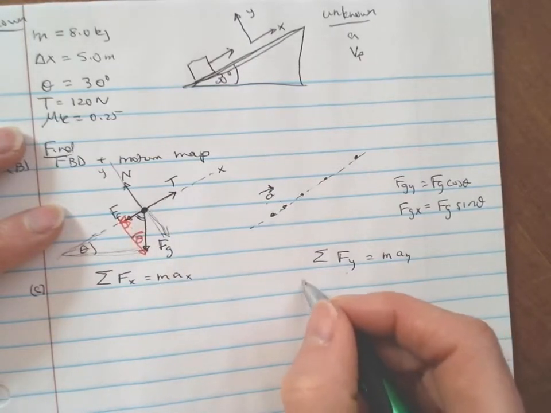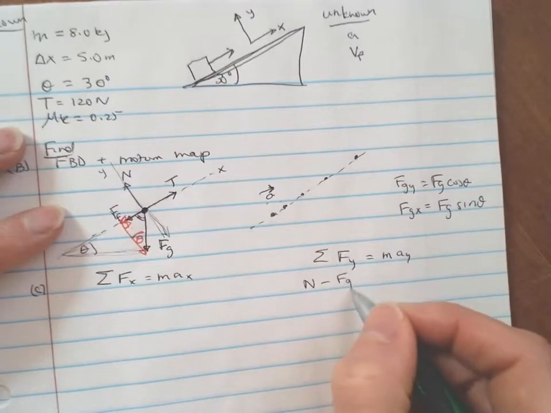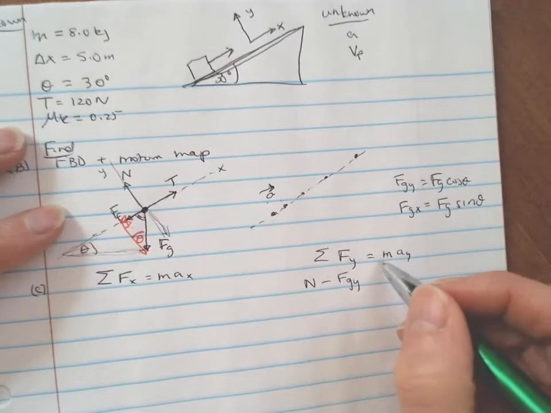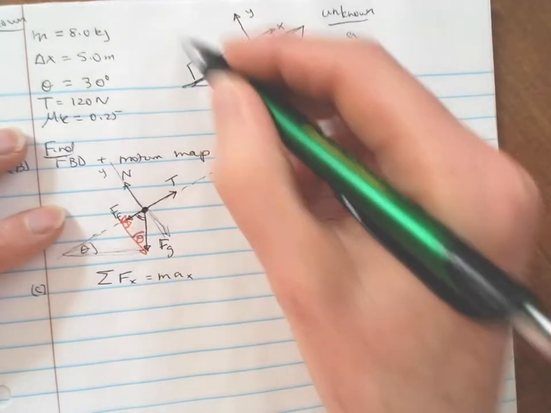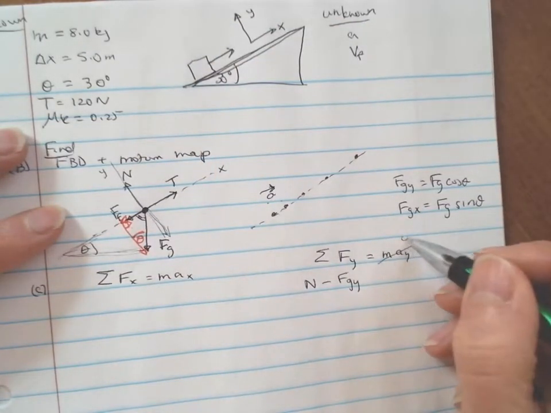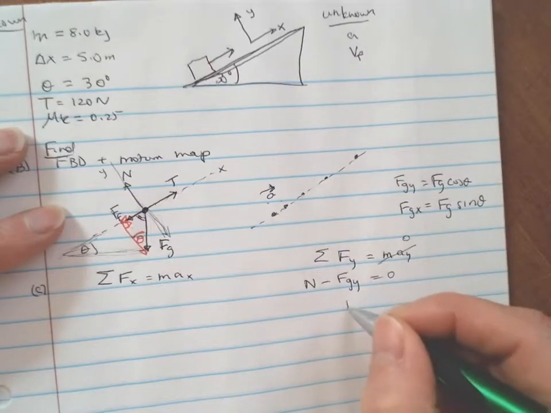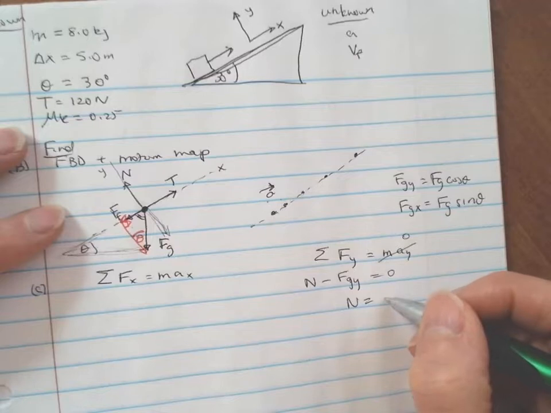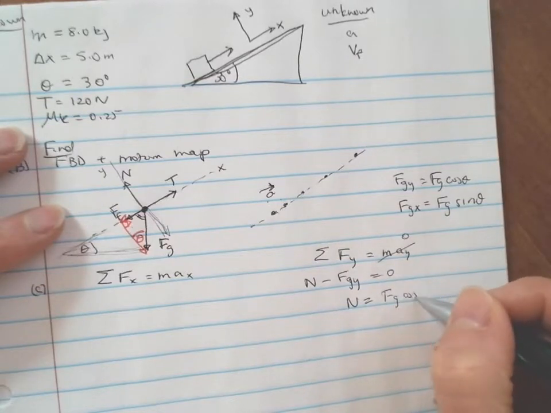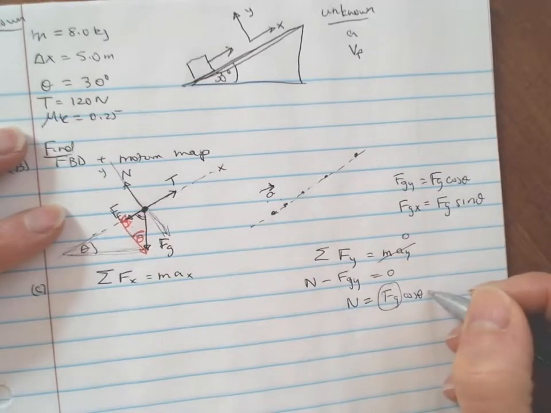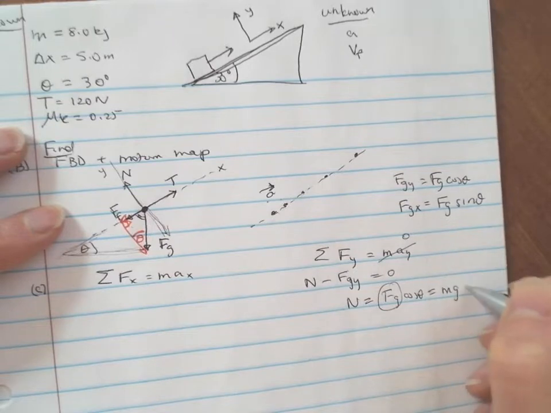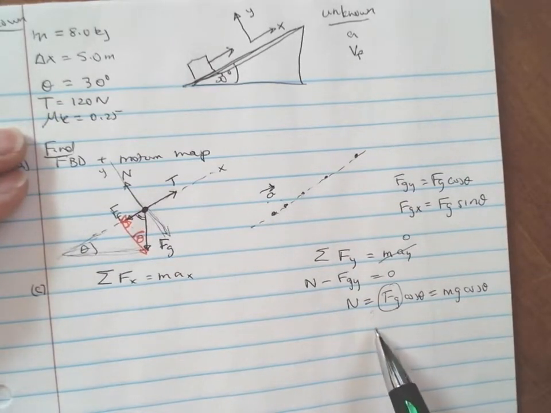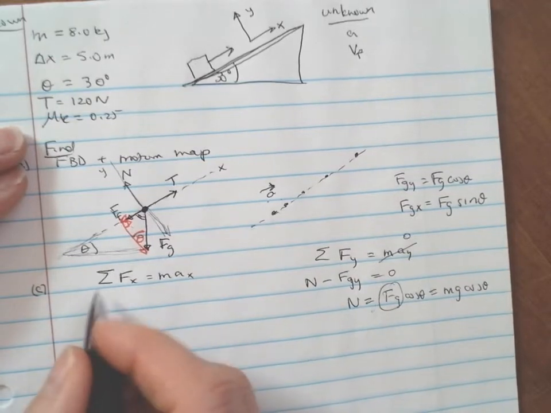in the negative direction. So I have the normal minus FGY, and my block is not going to jump up off the plane, right? So it's sliding along the plane, but it's not going to accelerate in that direction, so this is 0. So my normal equals FGY, which is FG cos theta, and of course FG is just mass times gravity, so that's mg cos theta. Okay, so the goal really of the y equation is to get an expression for what the normal is.